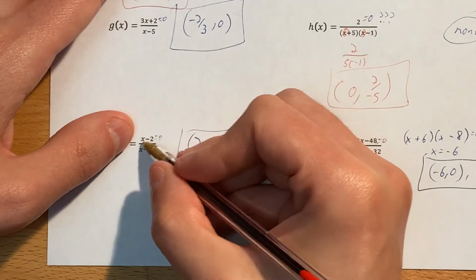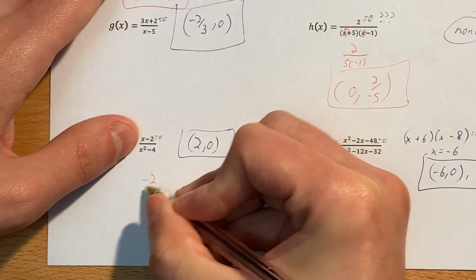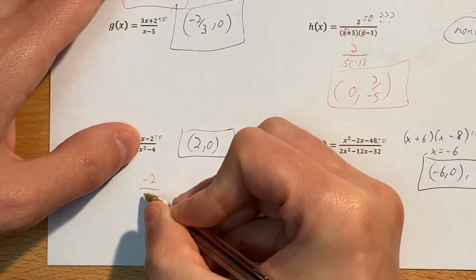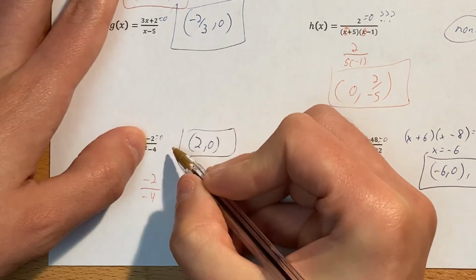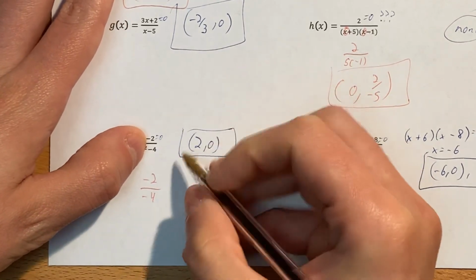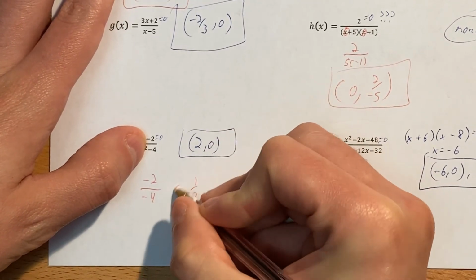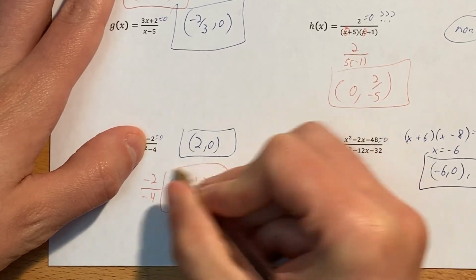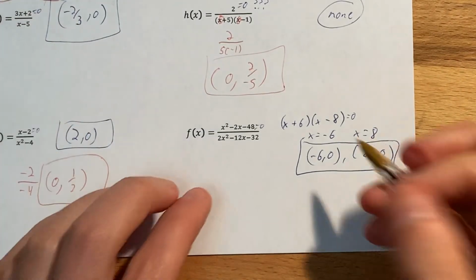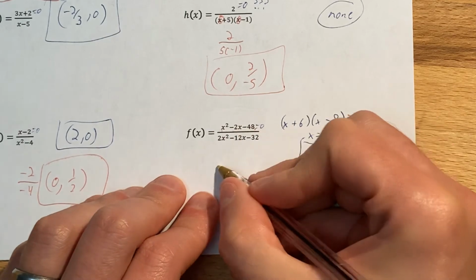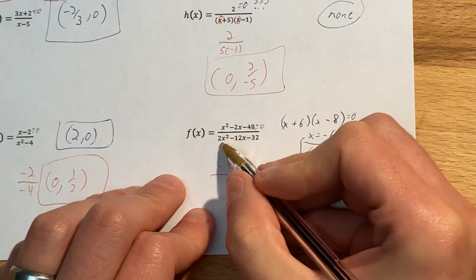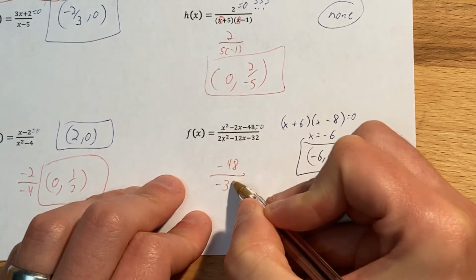Here, 0 minus 2 is negative 2. 0 squared minus 4 is negative 4. So negative 2 over negative 4 is positive 1/2. And lastly, 0, 0, negative 48. 0, 0, negative 32.